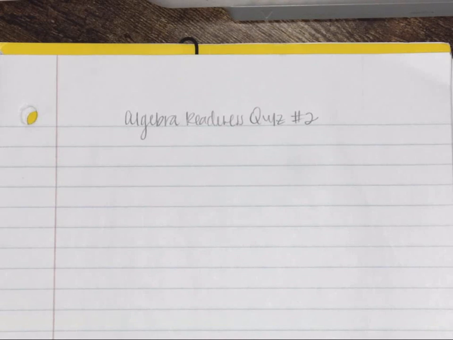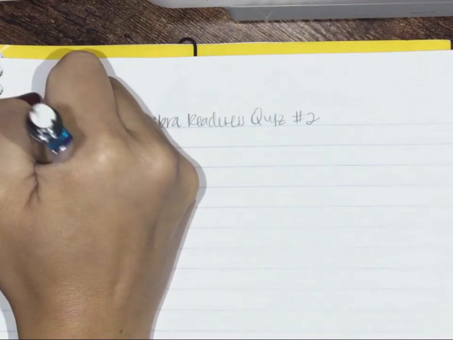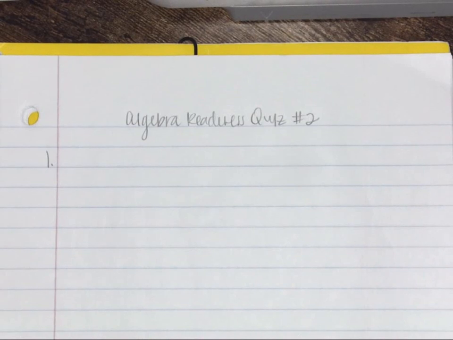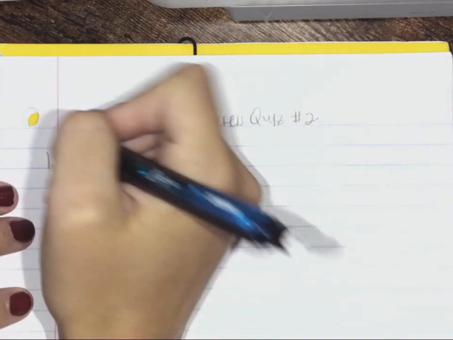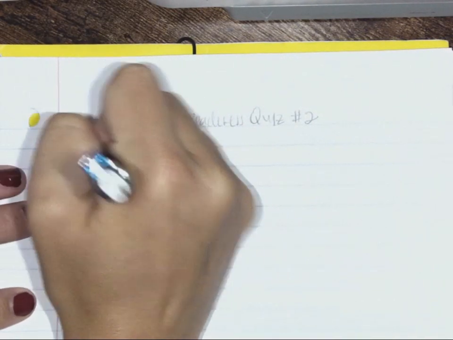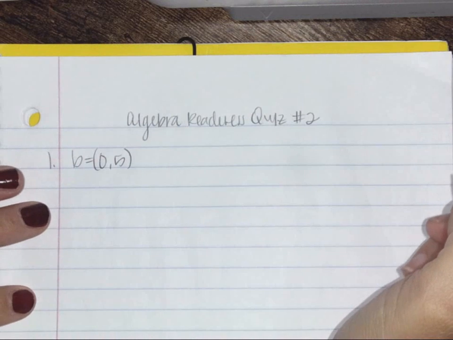Hey guys, I am going to go through the quiz from Friday and show you how I would have worked all of those. So number one says, what is the equation in slope-intercept form of the graph? The first thing I would have done is notice that your y-intercept is the ordered pair 0, 5. So that would be B.